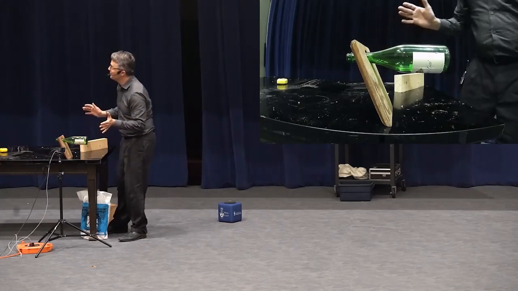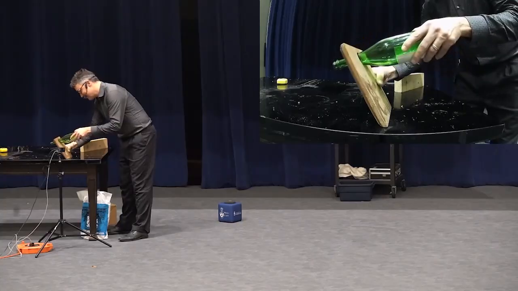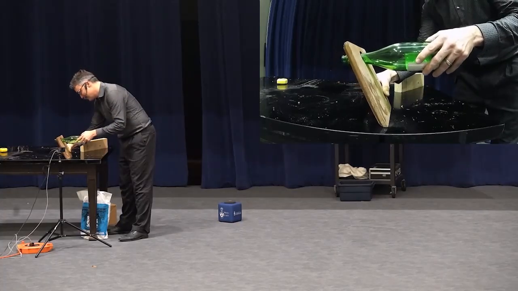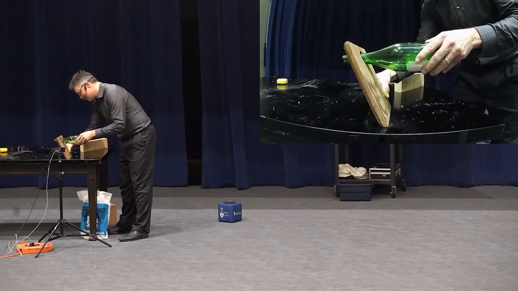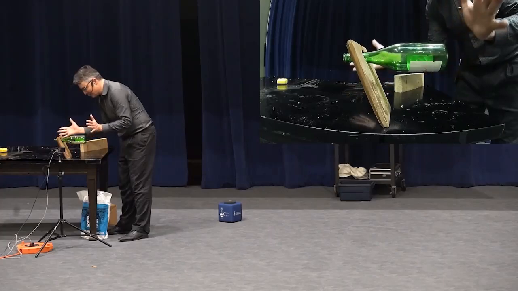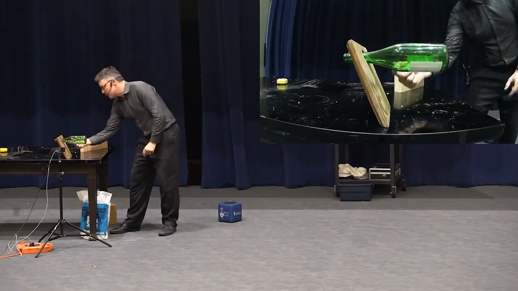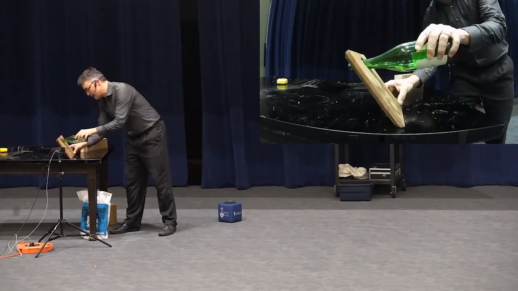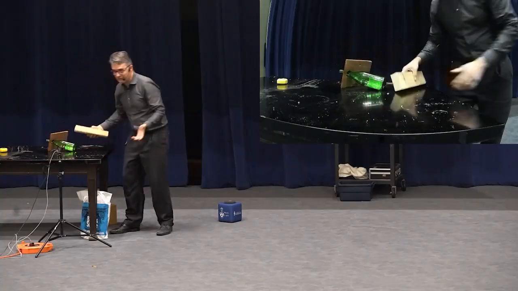Like that. So you have to have it in a little bit more. John is better at doing this stuff than I am. There you go. So it's sort of unstable, but the center of mass is pretty much right over the base, and so it doesn't fall.